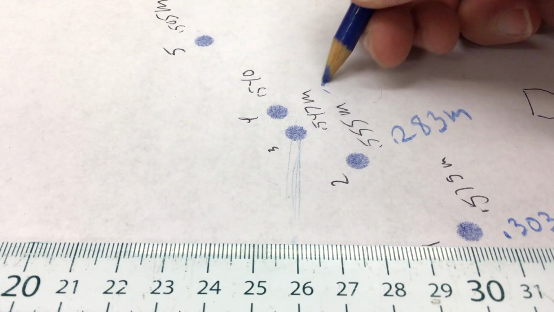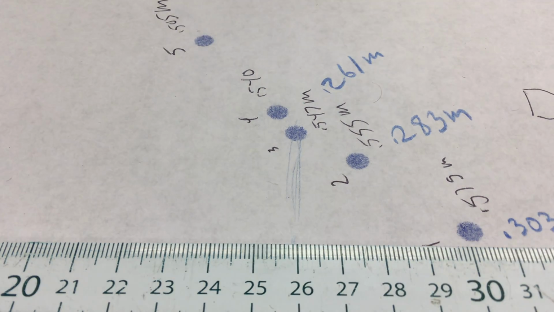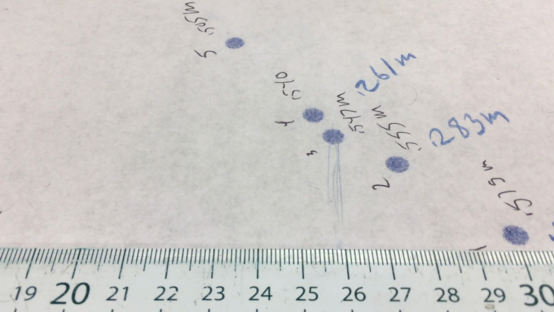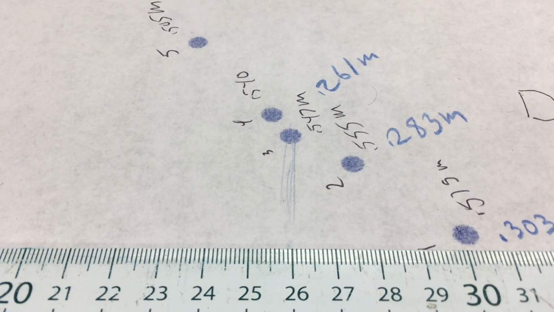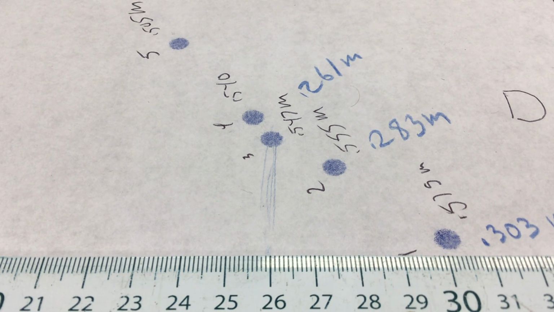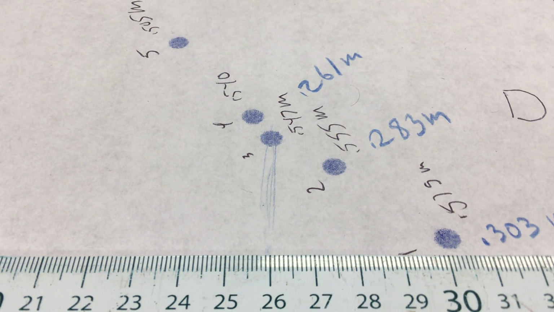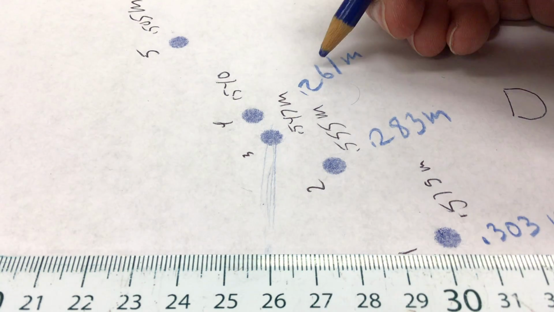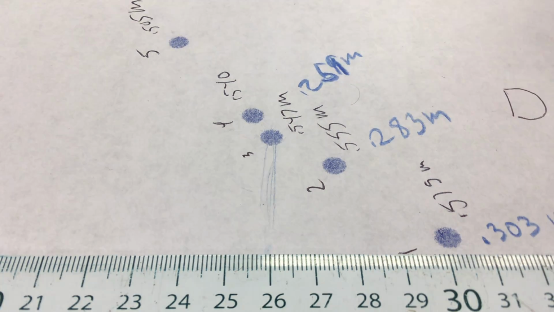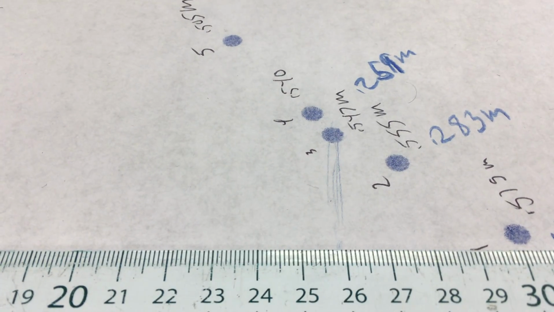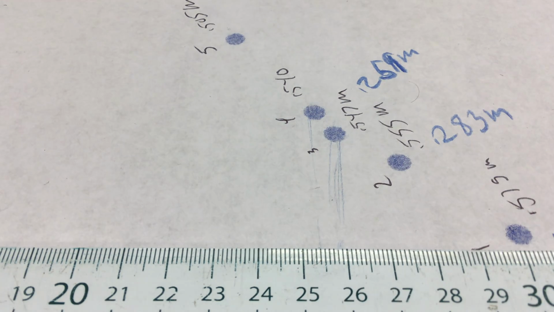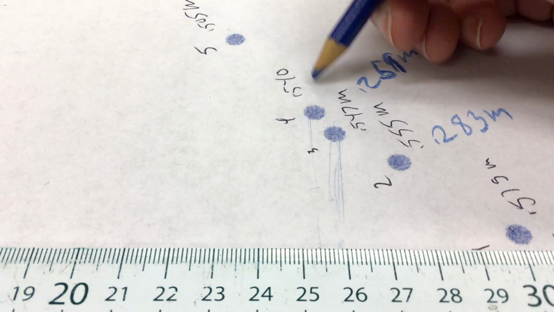All right, 0.261 meters. And the 4 is 0.25. Actually, that's actually the number 3. Let me take that back. That is probably a little less than 0.26, isn't it? Maybe it's 0.259. I think what I did is I went the wrong direction on that one. I think that's 0.259. And this one, 0.254.